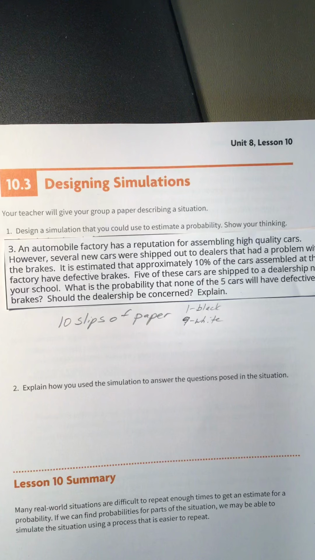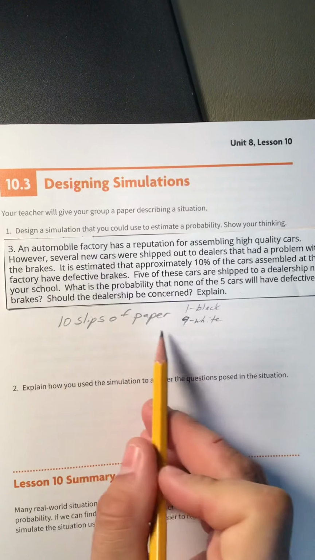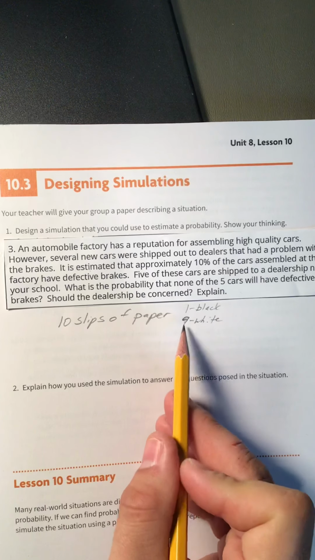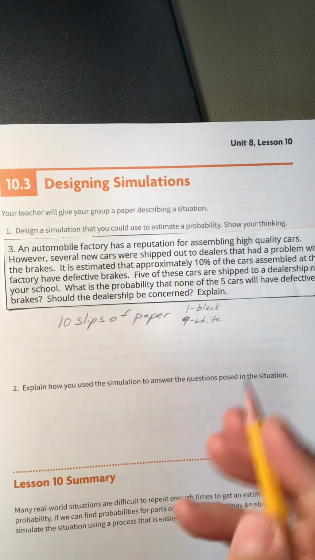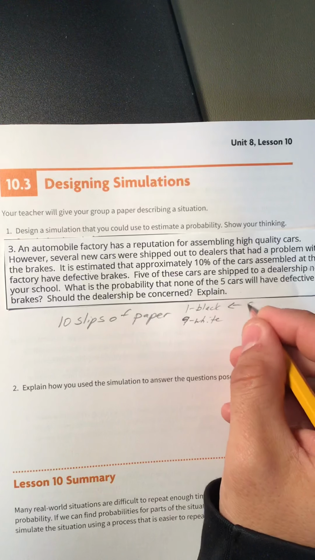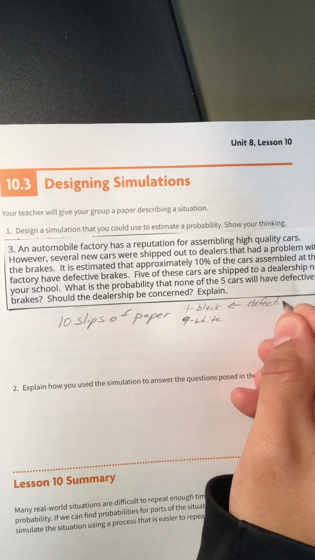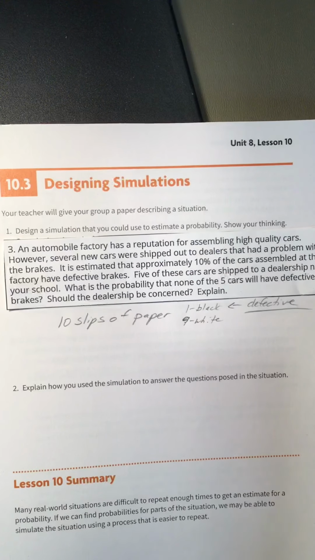If you draw a black slip of paper, that means your brakes do not work, because you have a 10% chance of getting faulty brakes. To me, that's not a very good dealership if 10% of your brakes don't work. So drawing out of 10 slips of paper, 1 black and 9 white, black of course would represent defective brakes.